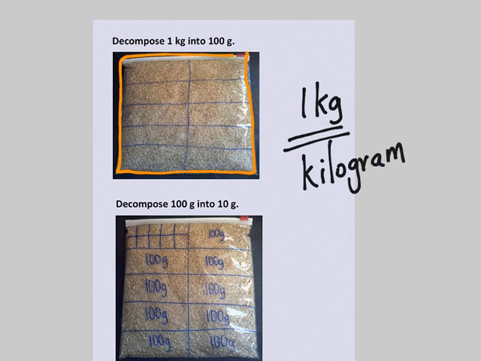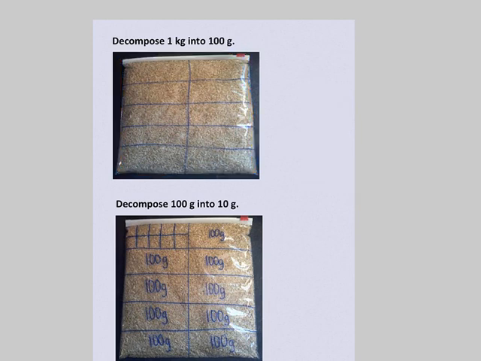Now let us decompose the 1 kg into 100 grams. So the next picture, which is below the first picture, shows how 1 kg is divided or partitioned into 100 grams. Okay, if you see here, this is 100 grams and that is again 100 grams.